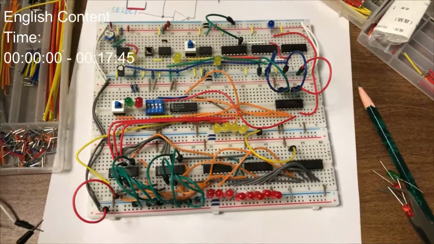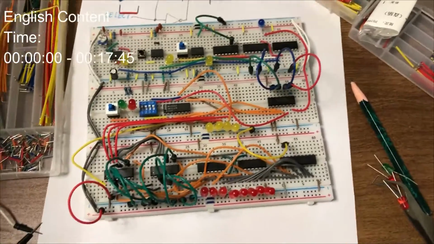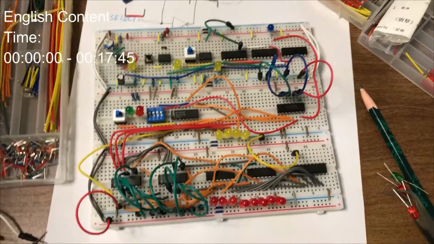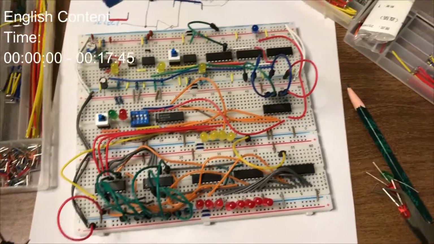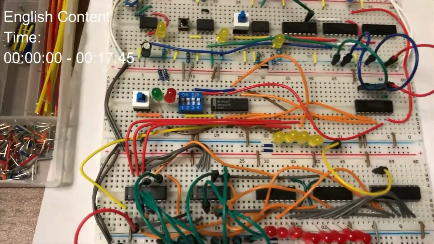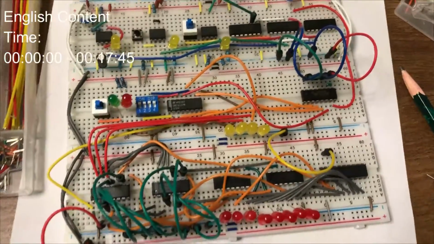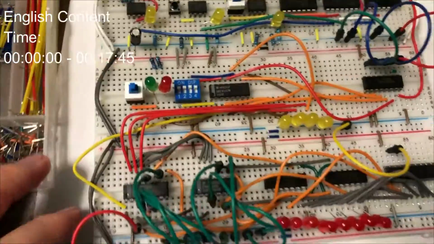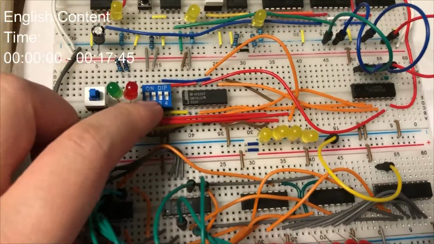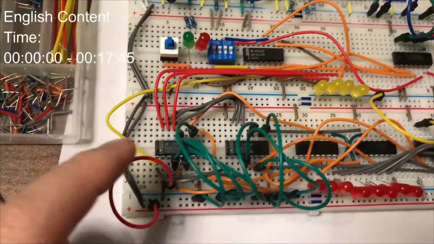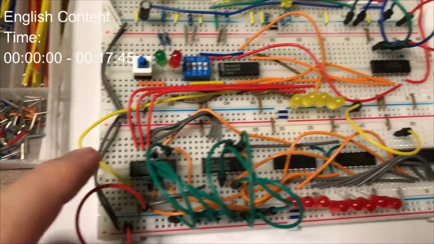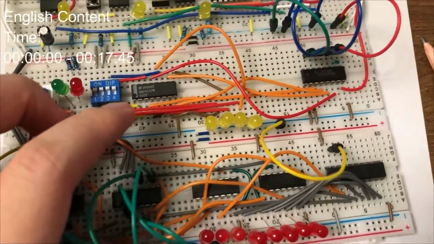Now we have built the extended version of this RAM, and here we made the programmable extension for this RAM. Here we have this 4-bit address and data that can be selected here.